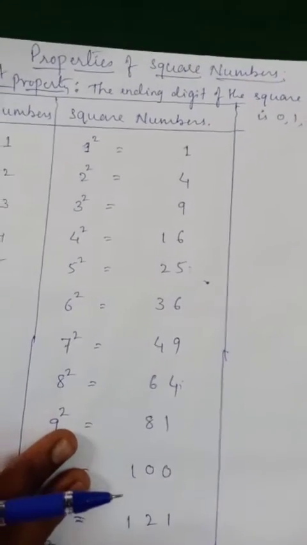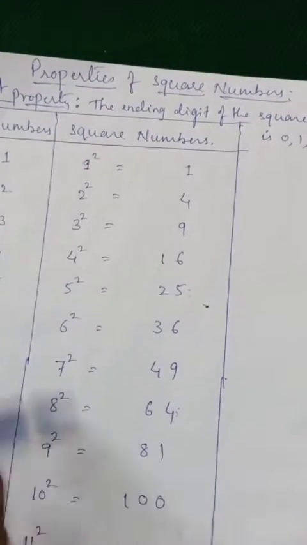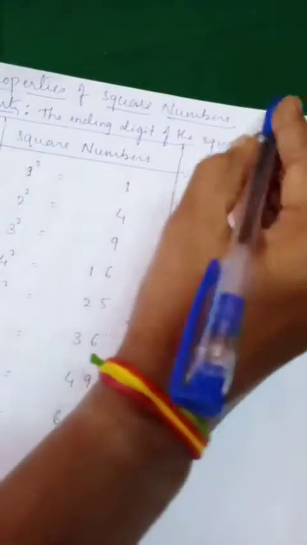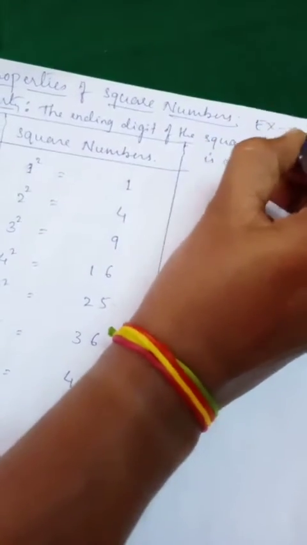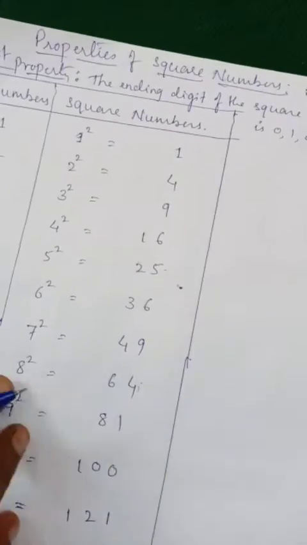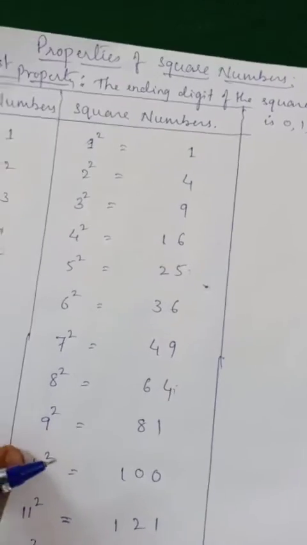Dear children, in this session we will study properties of square numbers, that is exercise 3C. Exercise 3C. So there are 7 properties here. Let's see one by one.